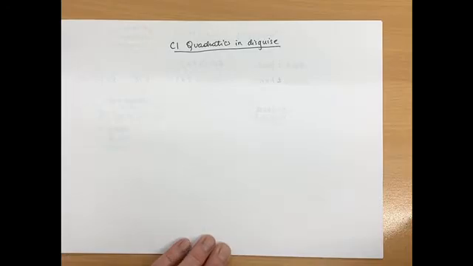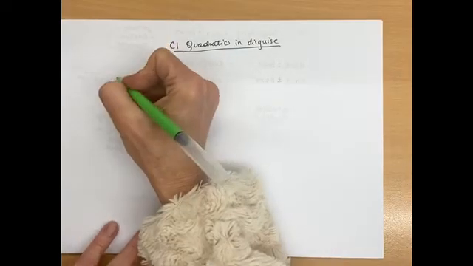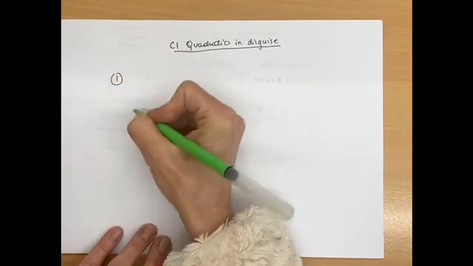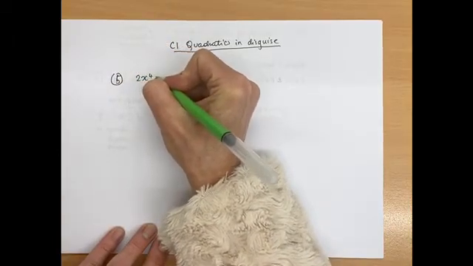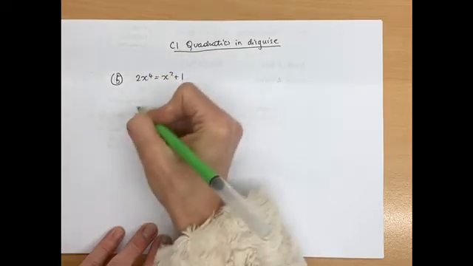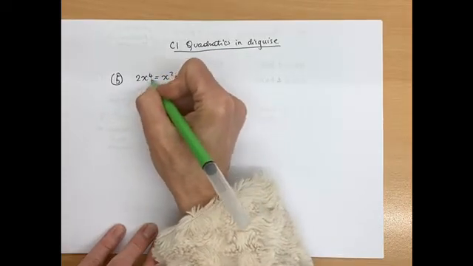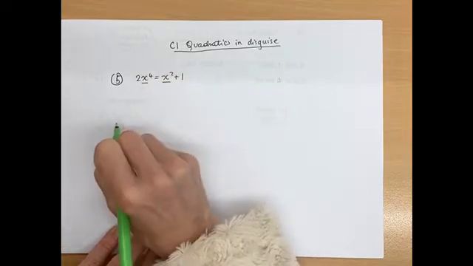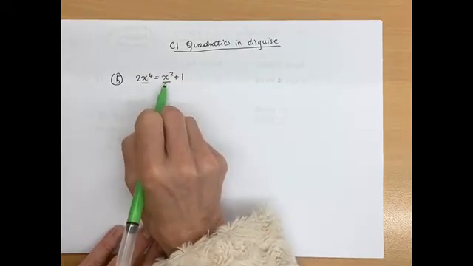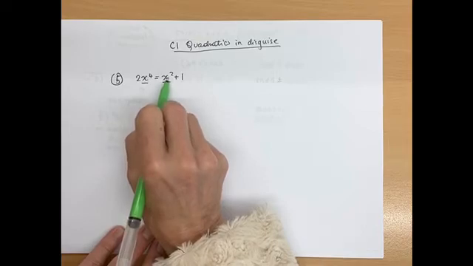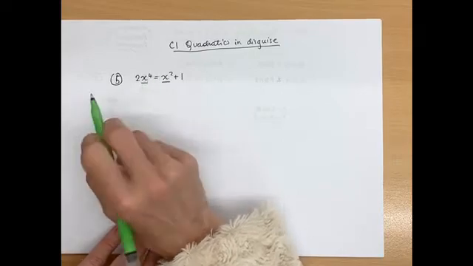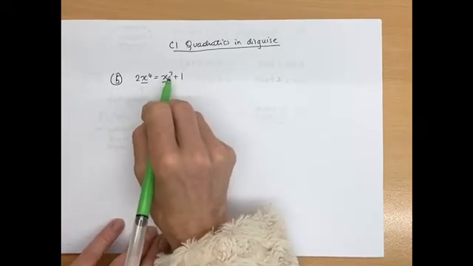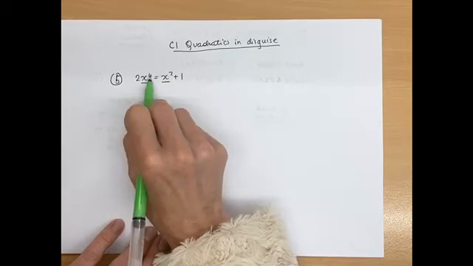So what could you have? One type of question, let's pick question 5. You could have 2x to the power of 4 is equal to x squared plus 1. First of all, you notice that you've got x's in two places. One x has the power of 4, the other x has the power of 2. If the powers of those two terms are one is double of the other, then it will be a quadratic. So you could see if I times that 2, which is the power, by 2, I'll get 4.